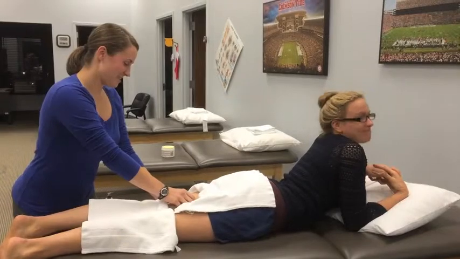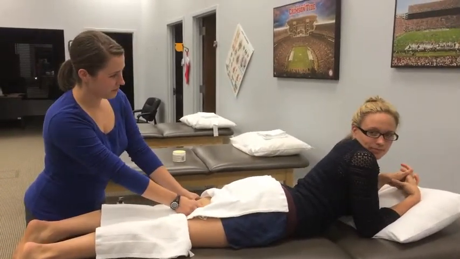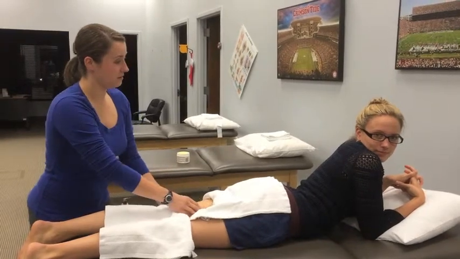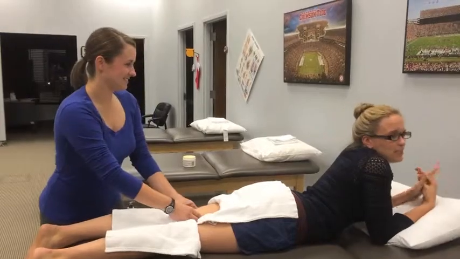Really? So we're using longitudinal technique. What's that mean? It means I'm running along the muscle fibers, in line with the fibers. Okay. I have no idea what that means, but it sounds smart.